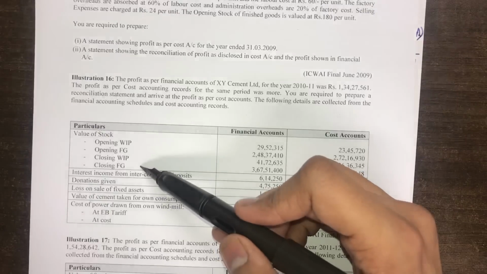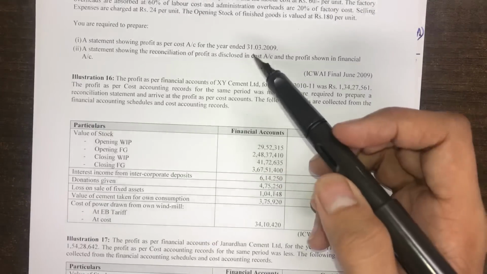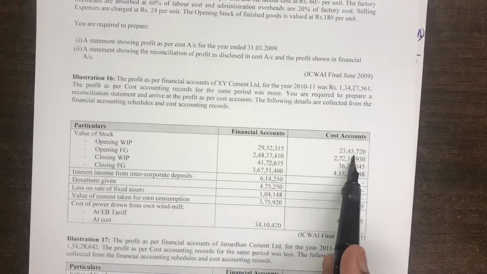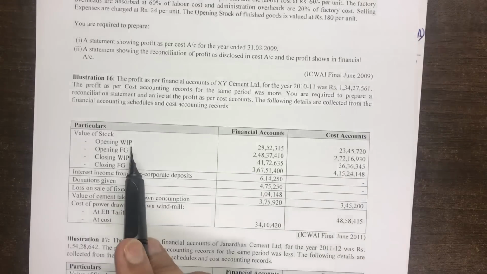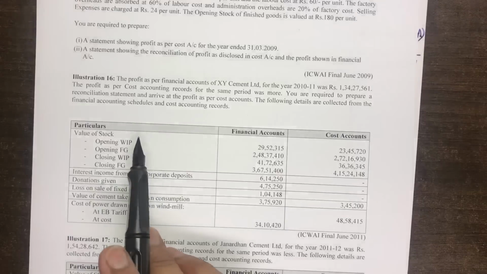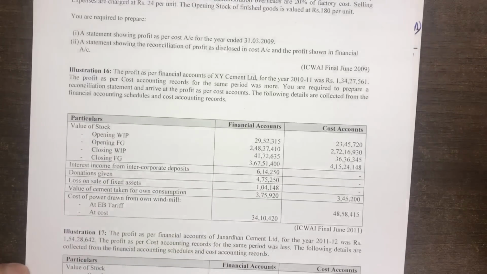We have been given 4 kinds of stocks: opening work in progress, opening finished goods, closing work in progress, closing finished goods. We have been given the amounts as per the financial accounts and amounts as per the cost accounts. So the very first question which we need to answer is whether opening work in progress is in the nature of expense or income.